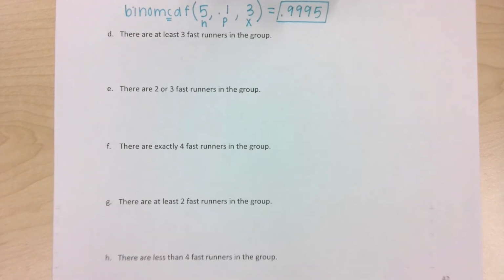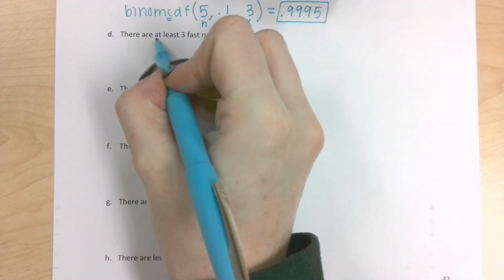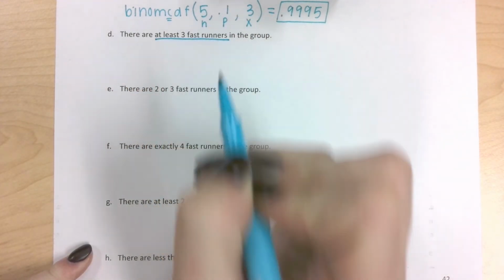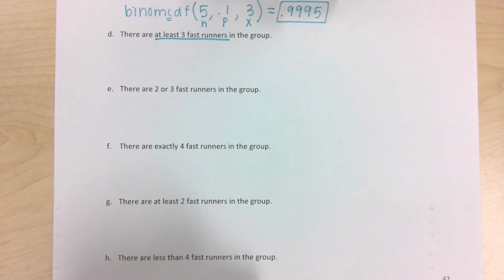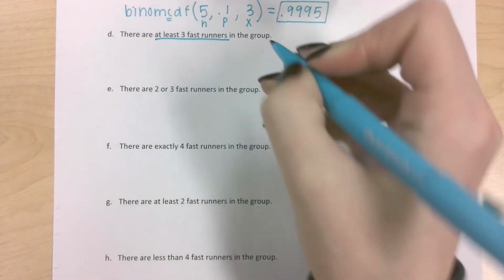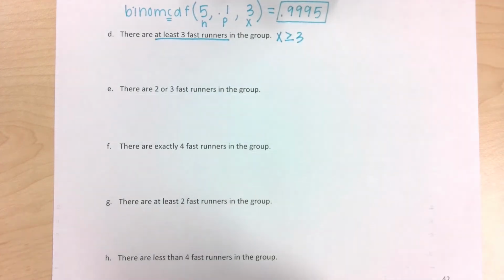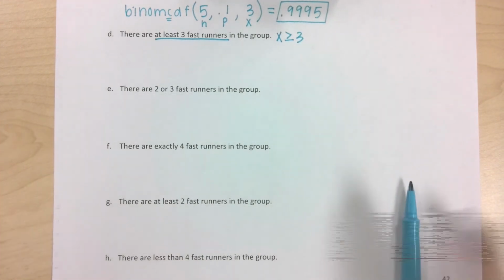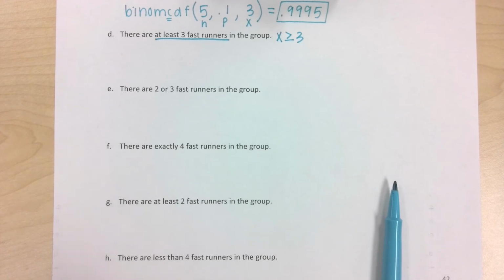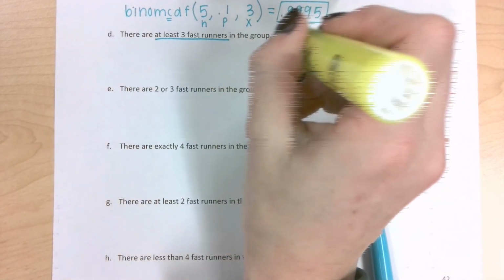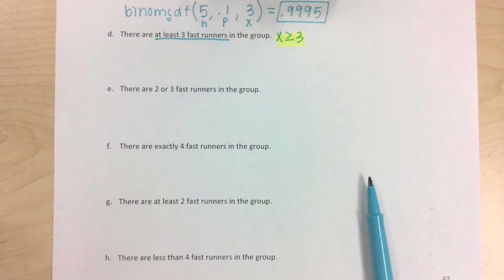Okay, now part D is a little bit different. We are now looking for at least 3 fast runners. So that means I need 3 or more. So my x is now greater than or equal to 3. Now, greater than or equal to problems always involve a little bit more work because my CDF can only calculate lower. Cumulative is always going to start at that number you gave them and count below.